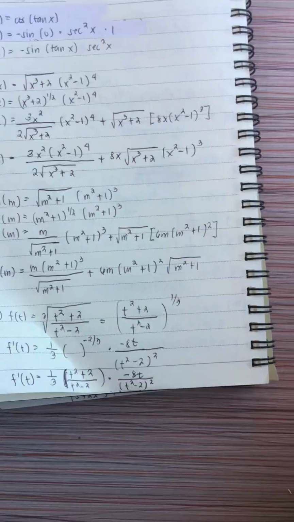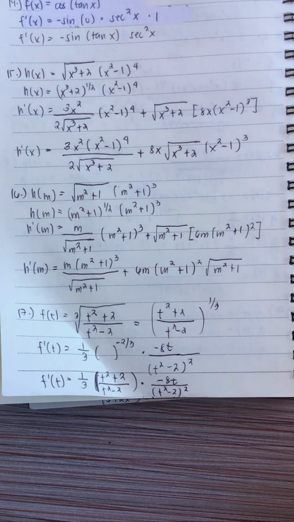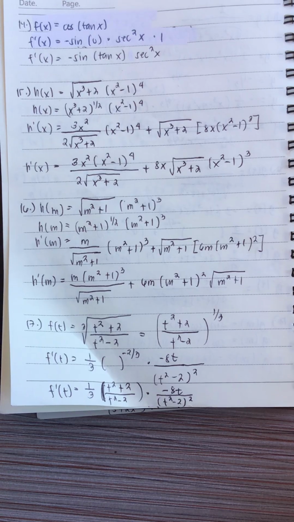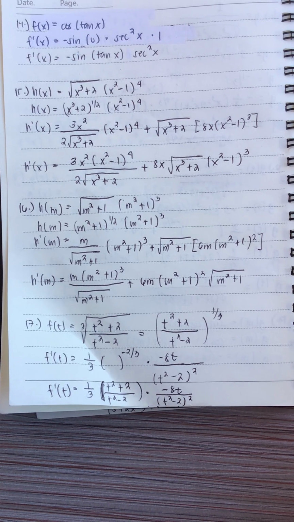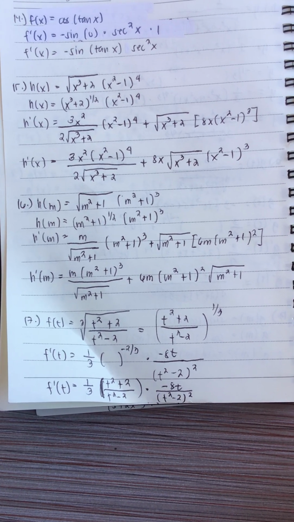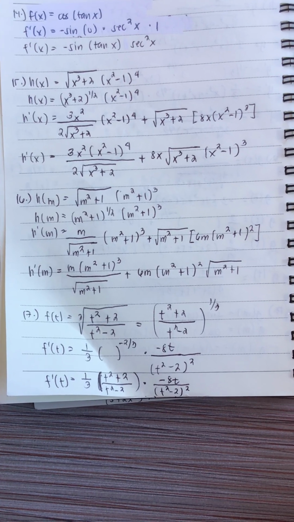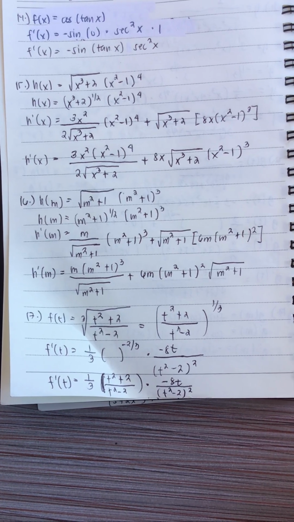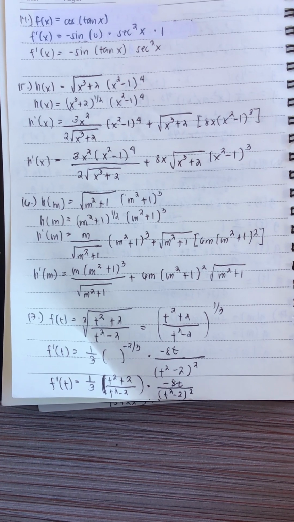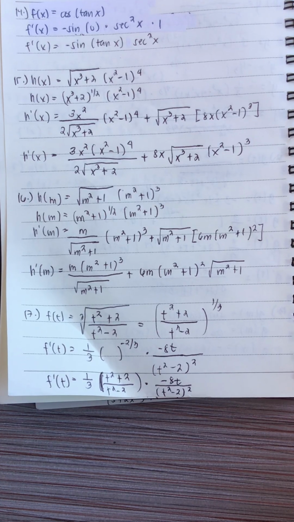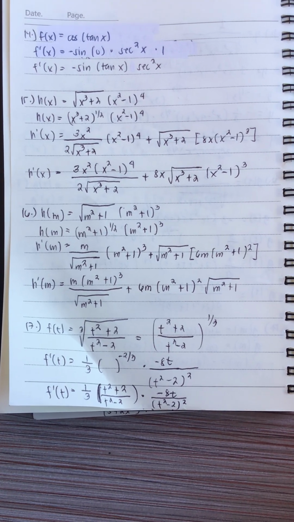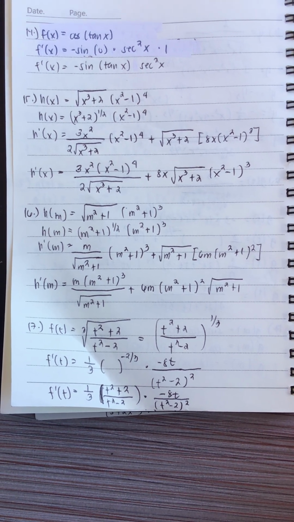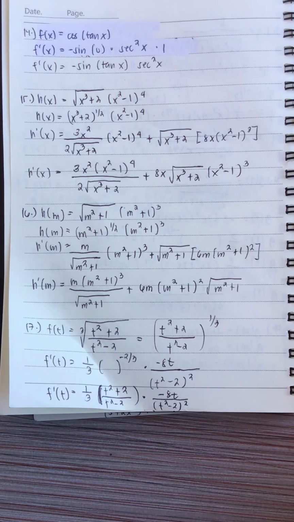Number 15, h of x equals the square root of x cubed plus 2 times x squared minus 1 to the 4th. So we can set it as x cubed plus 2 to the power of 1/2 times x squared minus 1 to the 4th. So therefore, we have obtained h prime of x equals 3x squared all over 2 square root of x cubed plus 2 times x squared minus 1 to the 4th plus square root of x cubed plus 2 times 8x times x squared minus 1 to the 3rd.